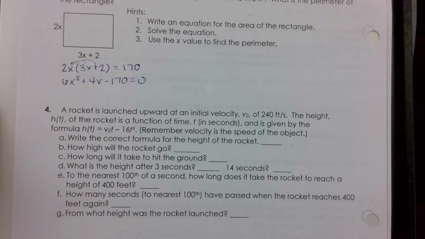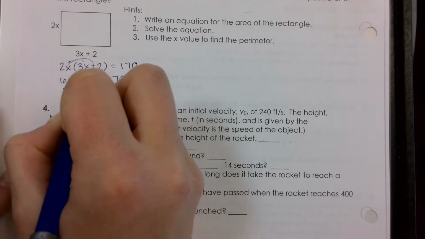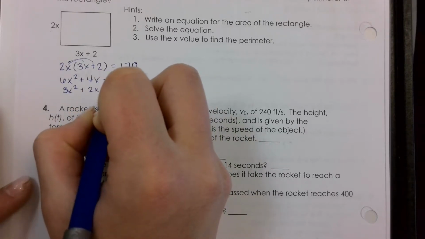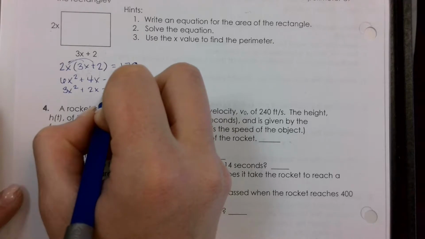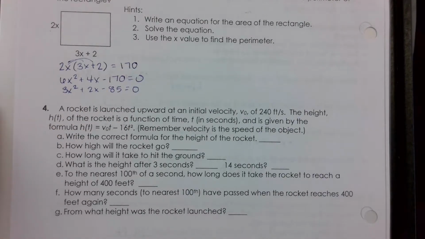So when you're factoring, what do you always check for first? GCF. Do we have one? Are you sure? Are those all even numbers? What could you at least divide by then? So let's do that. What is 6x squared divided by 2? And what is 4x divided by 2? And what's 170 divided by 2? What's it? 85? 85, yeah, that makes sense. Okay. Are we alright with that?